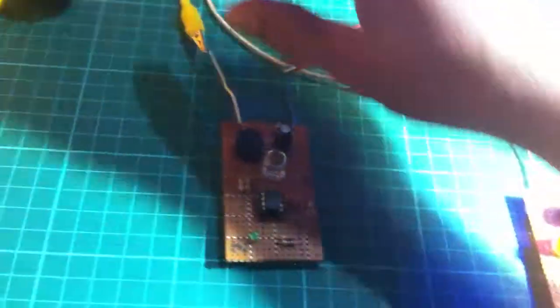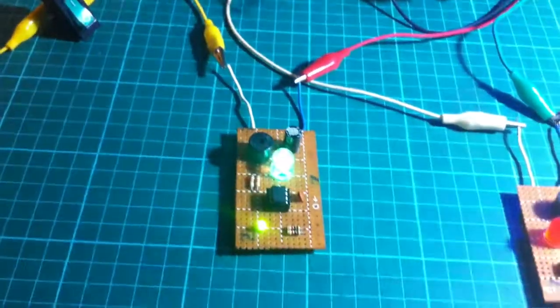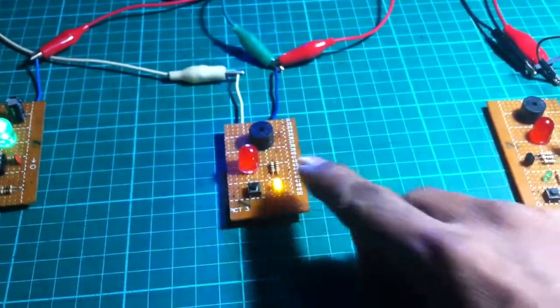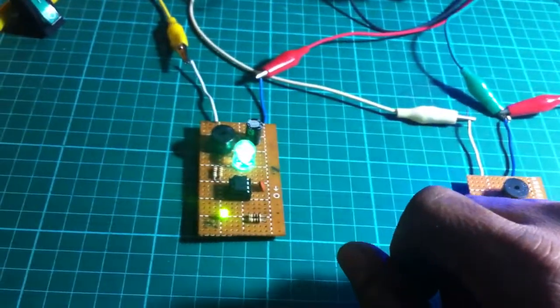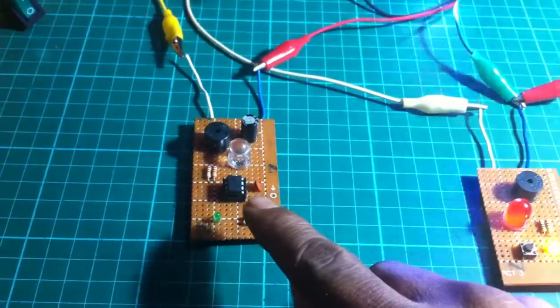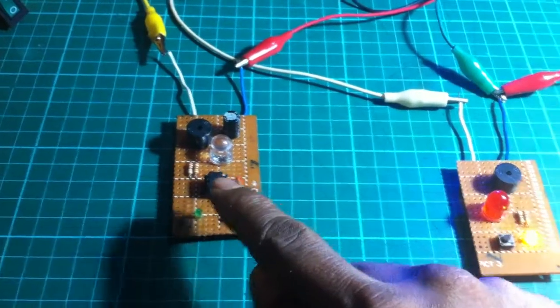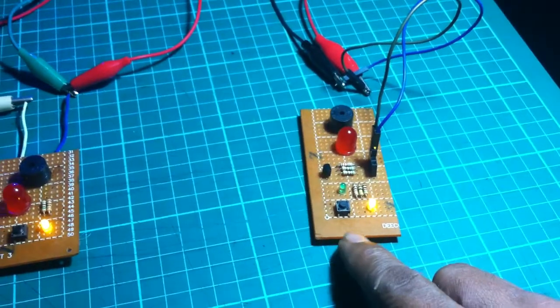And we have this. This is a 555 timer buzzer circuit. So we have the buzzer circuit, also a buzzer circuit.